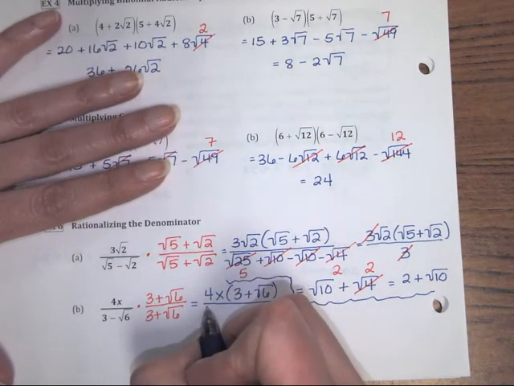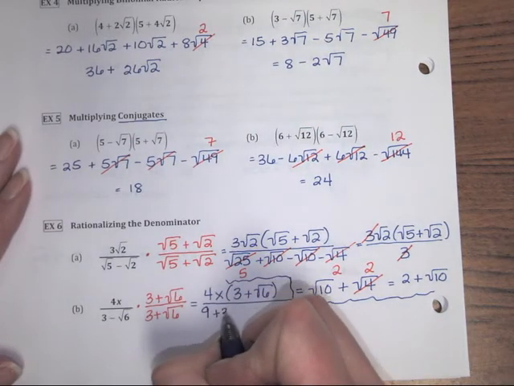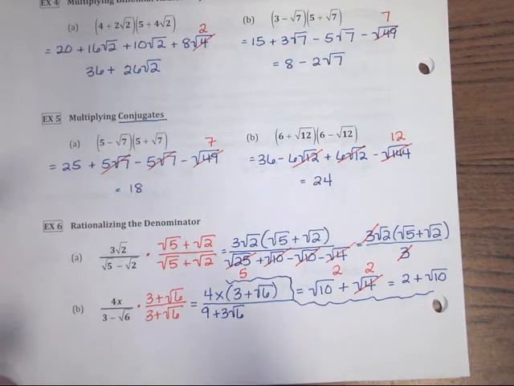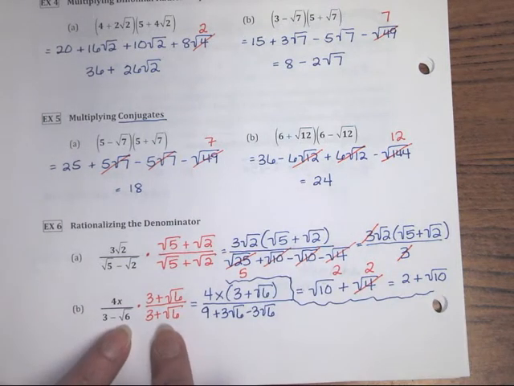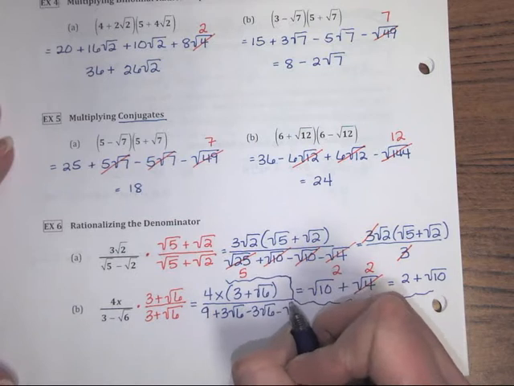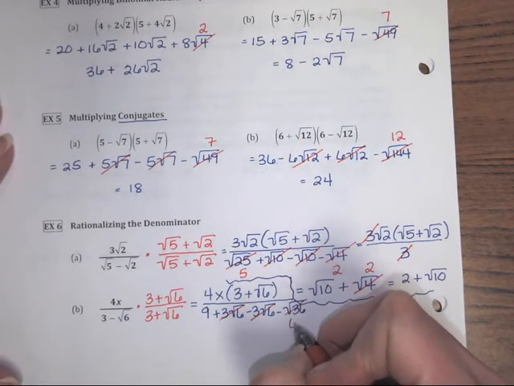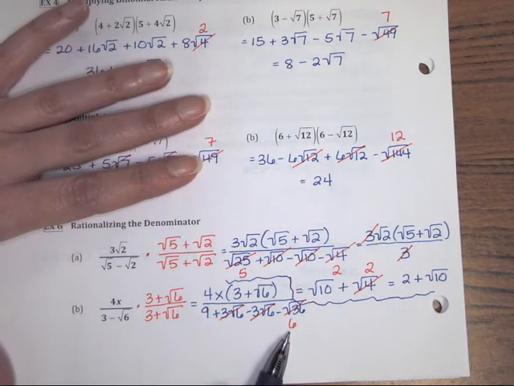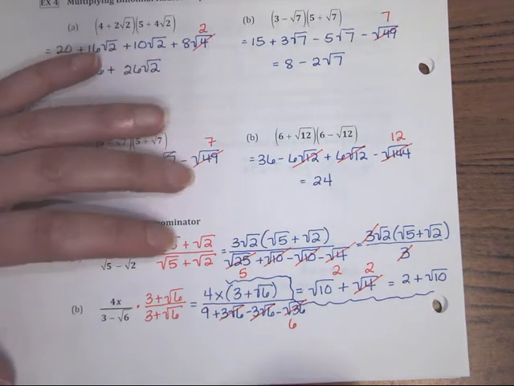3 times 3 gives us 9. My outers is going to be plus 3 square roots of 6. My inners is minus 3 square roots of 6. And my last square root of 6 times square root of 6 is going to be minus square root of 36. All right, the inners and the outers are going to cancel, and the square root of 36 is 6. All right, so in my denominator, I have 9 minus 6. Notice it got rid of all my square roots. 9 minus 6 is going to give us 3.